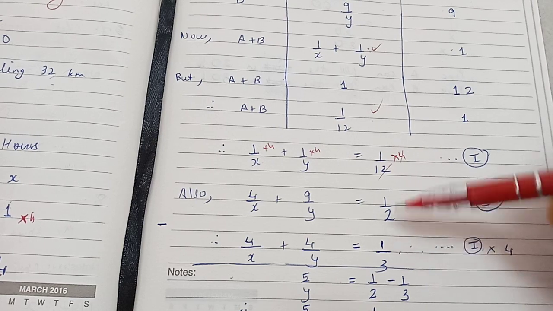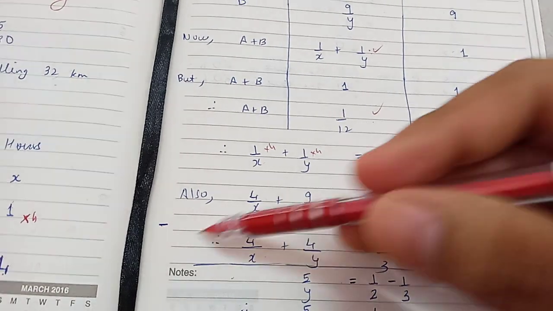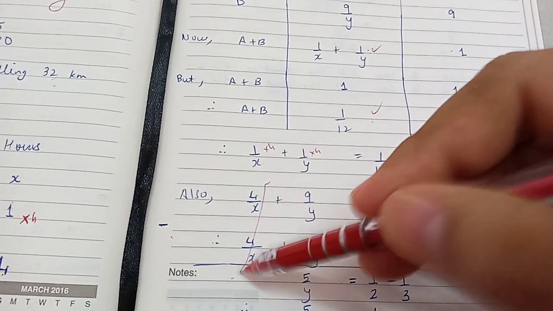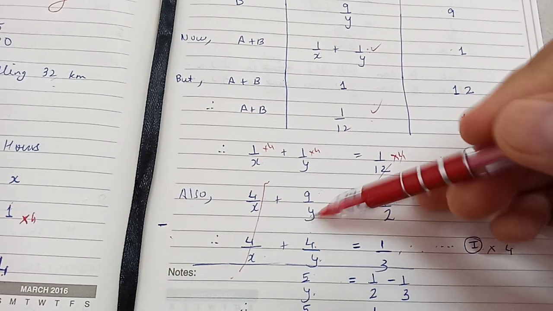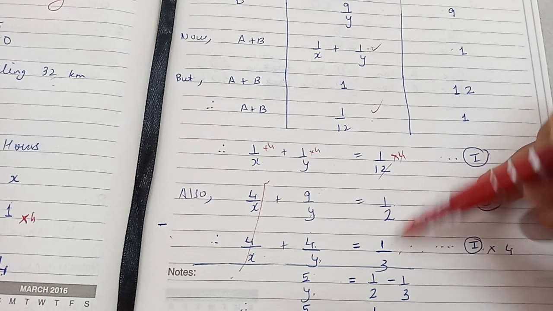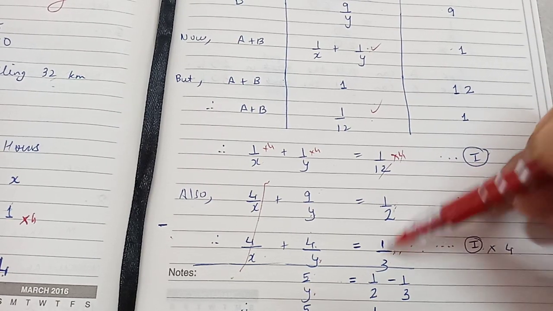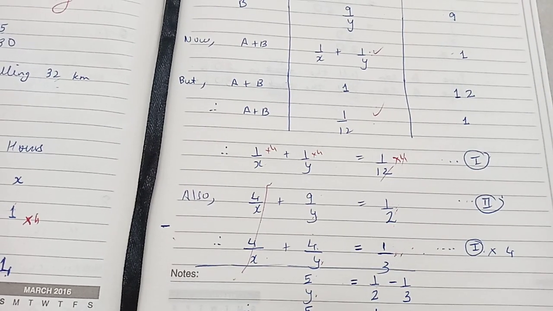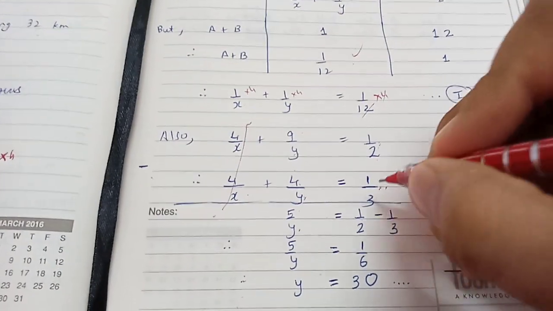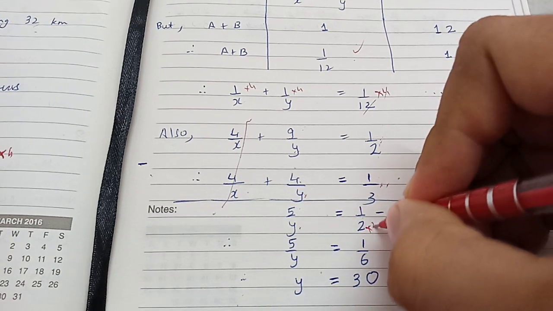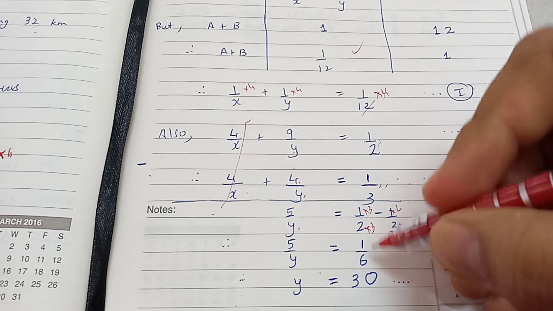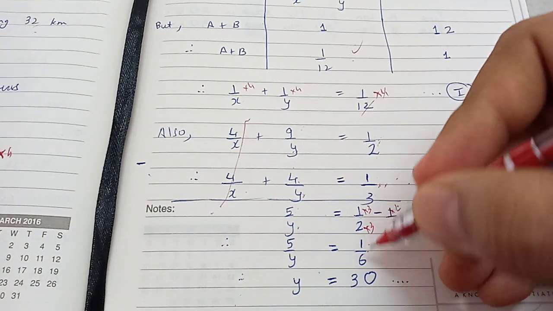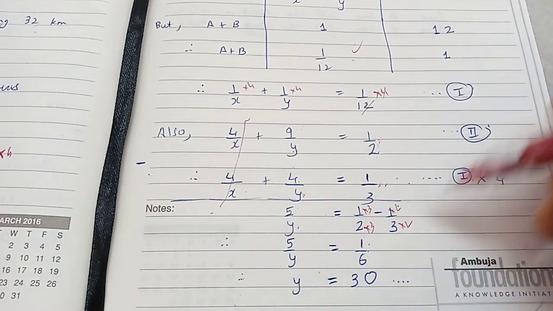So I got 2 equations where the x terms are same, so I can subtract it. So this gets cancelled. 9 minus 4 is 5 upon y. Denominator is same, good. But here when you subtract these two fractions, the denominators are not same. So let me just write it down here. I can't do it mentally. I'll have to do LCM. So into 3 into 3 into 2 into 2. So denominator is now common, 6, and 3 minus 2 is 1. Cross multiply, you get y is 30.